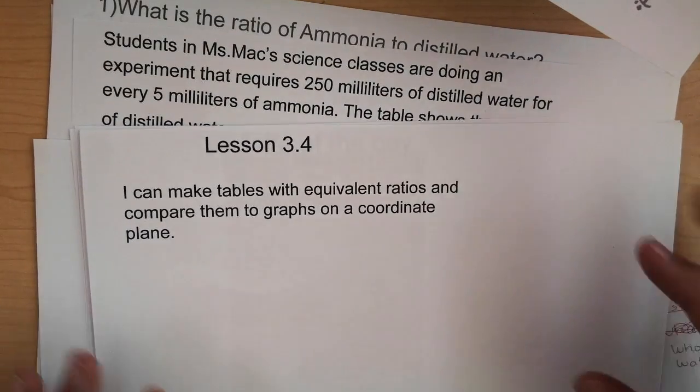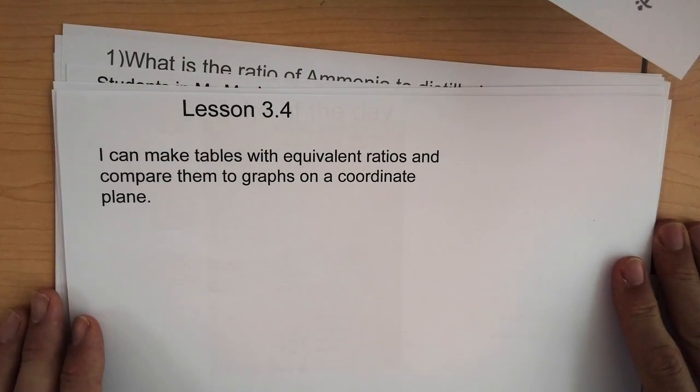Today we're going to be looking at making tables with equivalent ratios and then comparing them on a coordinate plane.